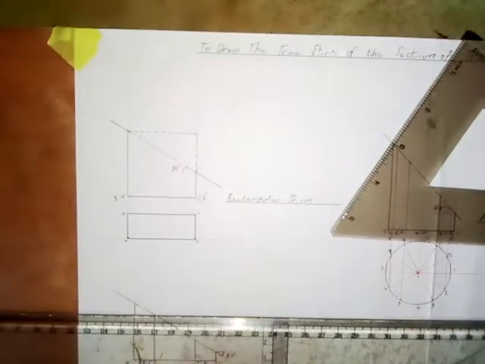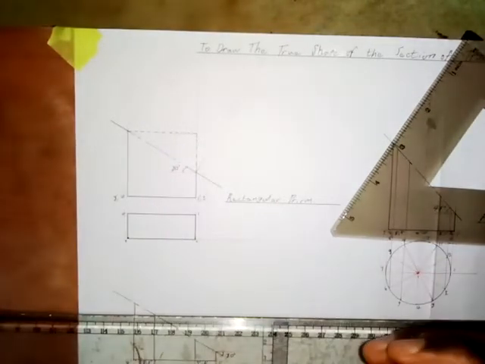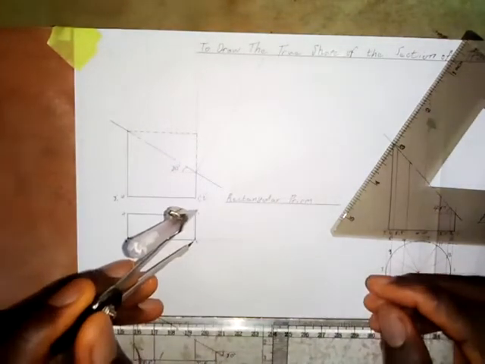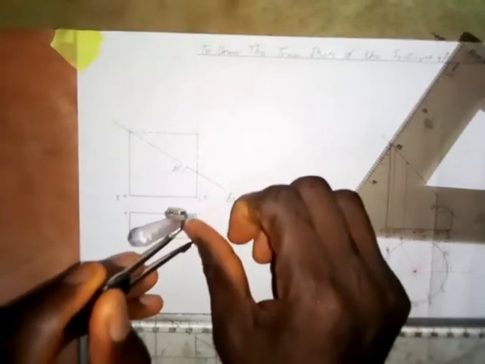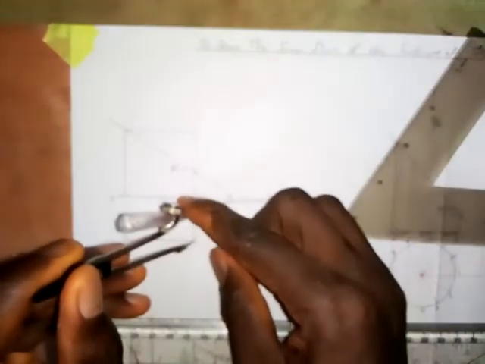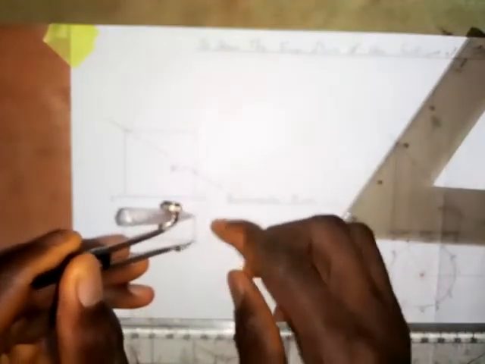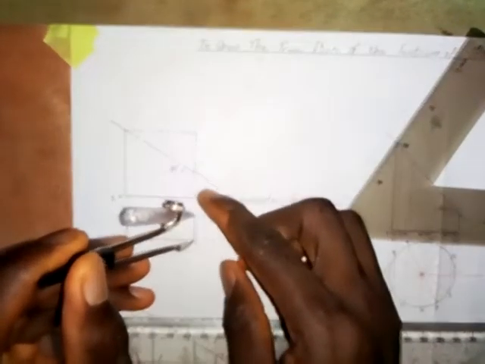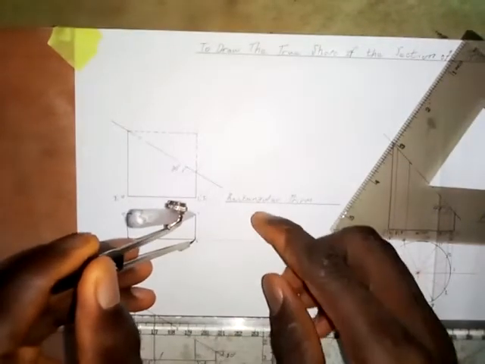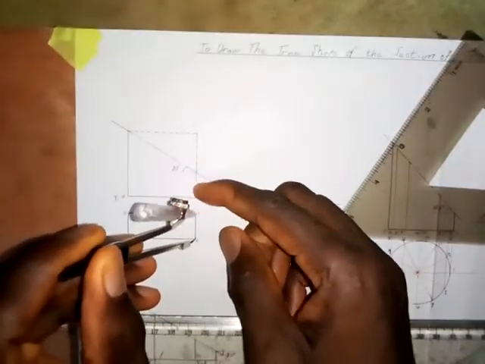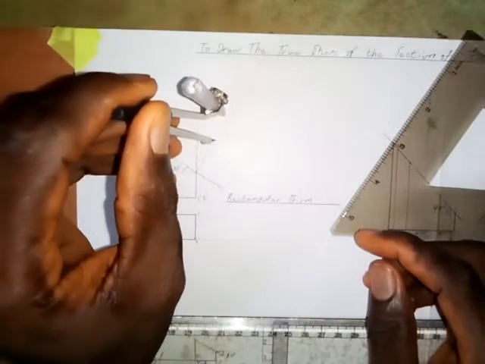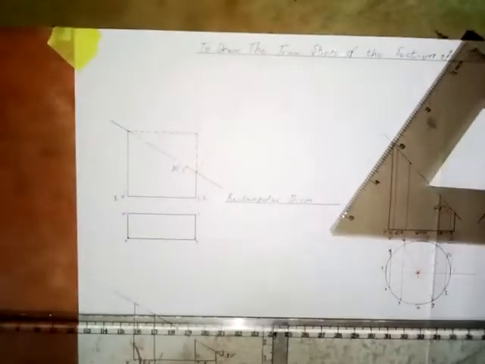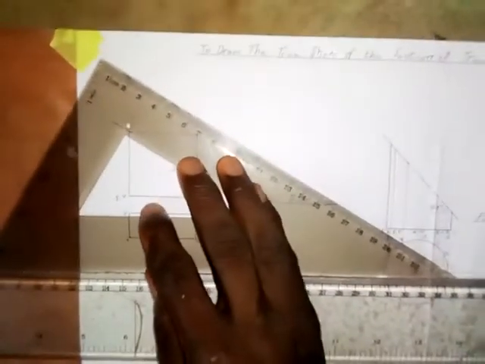This one is simple. Just take your set square and your compass. Take the measurement of the width of the rectangle in the plan, not the length but the width. Then come to anywhere on this line. Let me make it more clear.